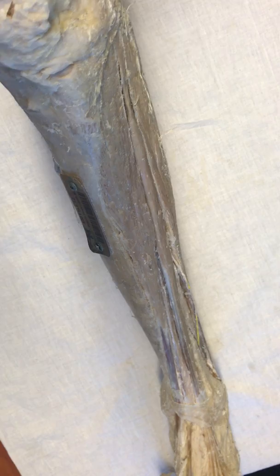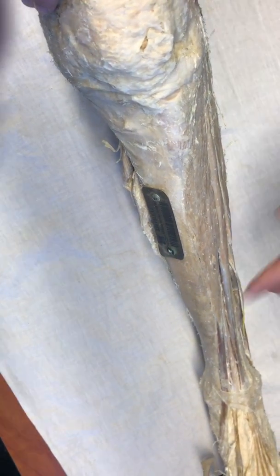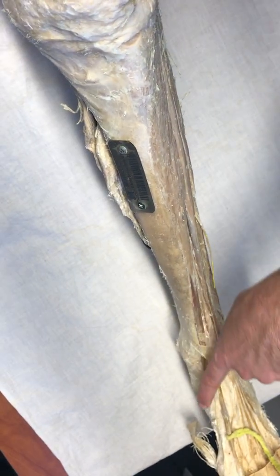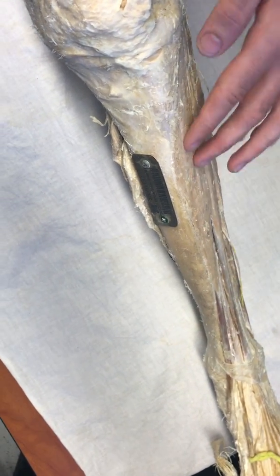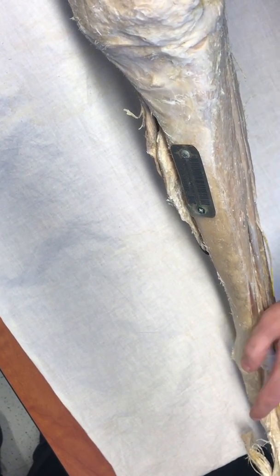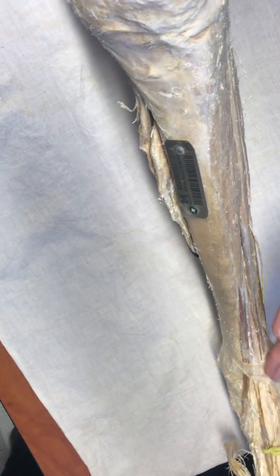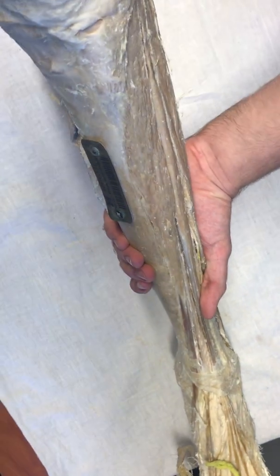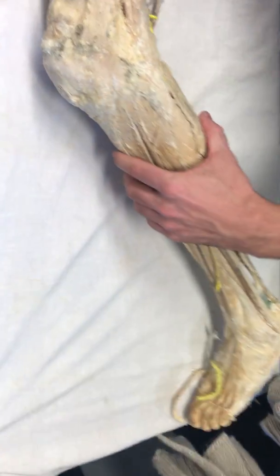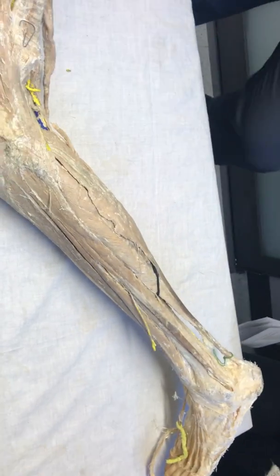Do you want to come on this side? Yeah. So if you can see a little better now, this goes up and tendinizes onto the base of the first metatarsal, and it goes right here. Then we have extensor hallucis longus, extensor digitorum longus. So now moving laterally, what are those muscles that we gave an example of in class, the ones that loop under or the one that just stays?